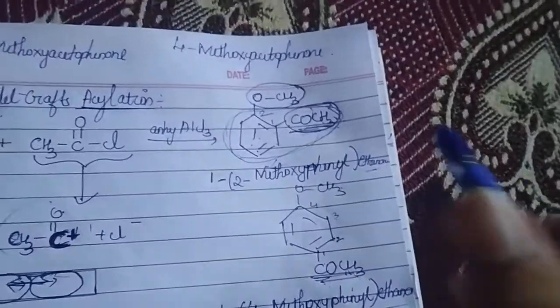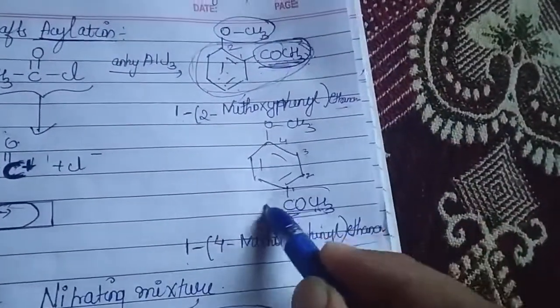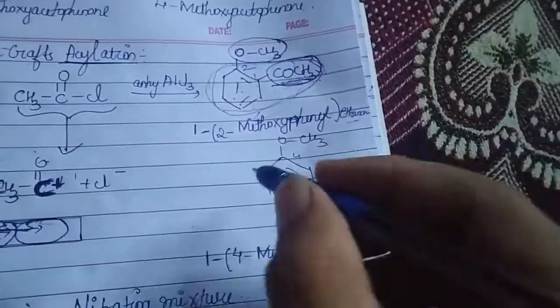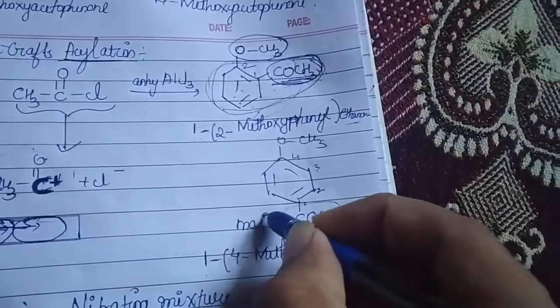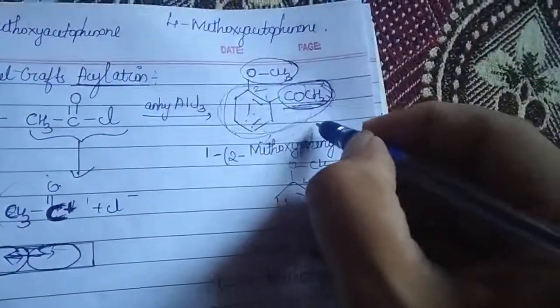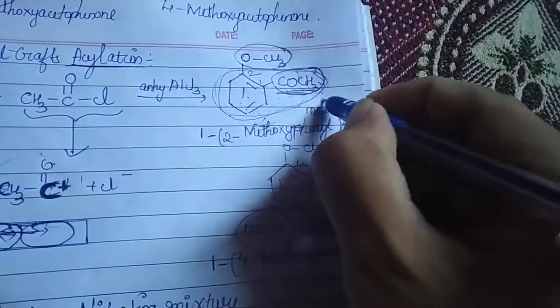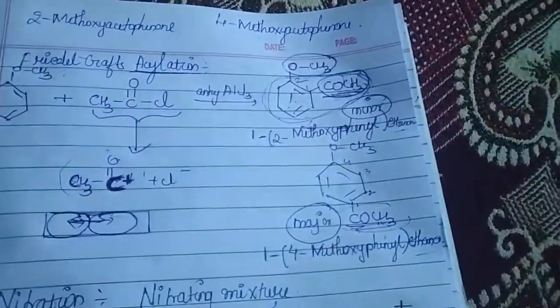So for that reason, since there is less steric hindrance in para than in ortho, always remember our para products will be the major and ortho products will be the minor. Note this word. Not only in this case, you can take nitration also.